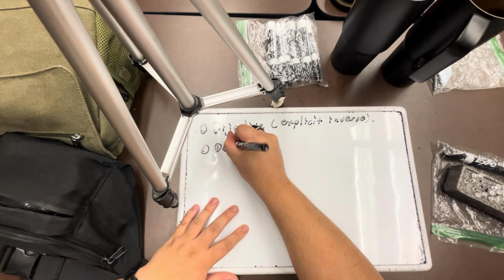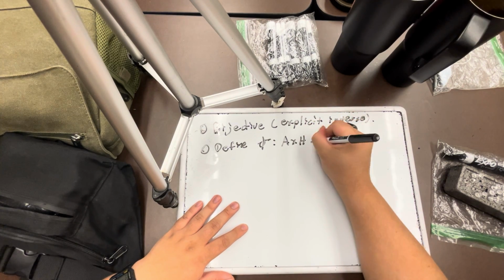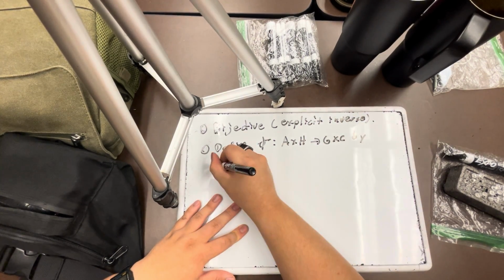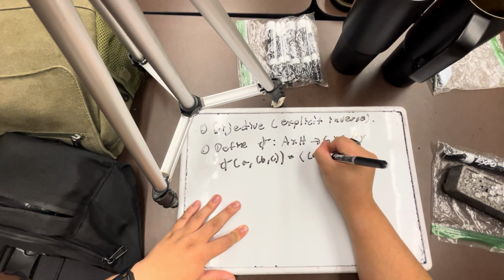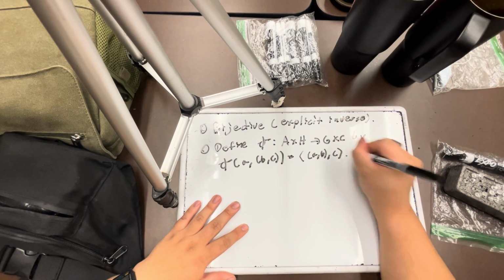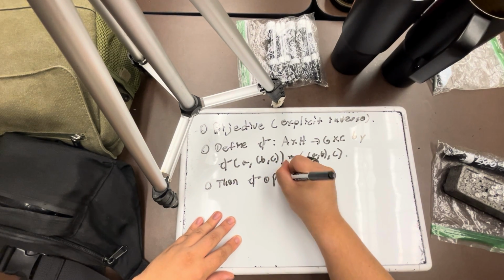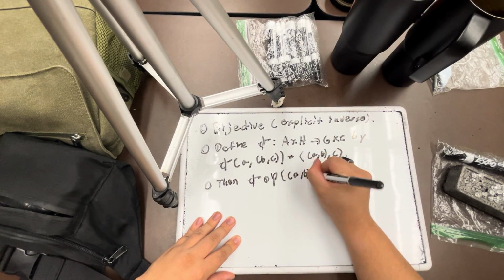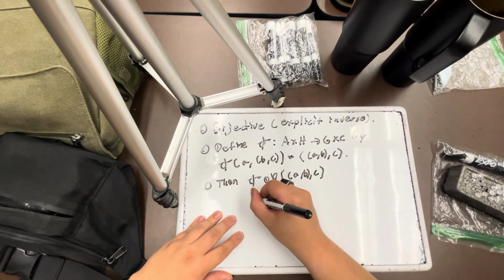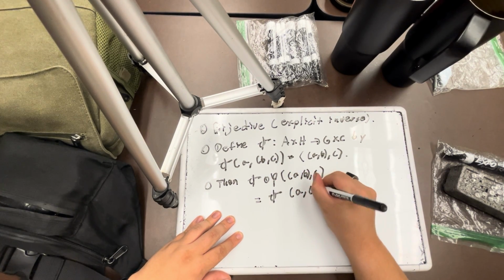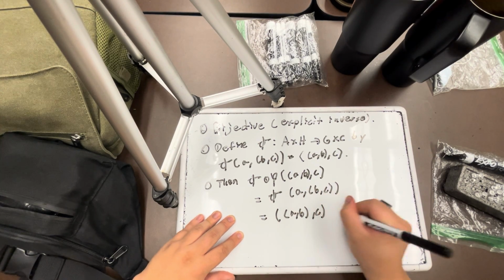Define ψ to be the map from A × H to G × C by ψ(A, (B, C)) = ((A, B), C). Then ψ composed with φ of ((A, B), C) is in fact equal to ψ(A, (B, C)), which is equal to ((A, B), C).